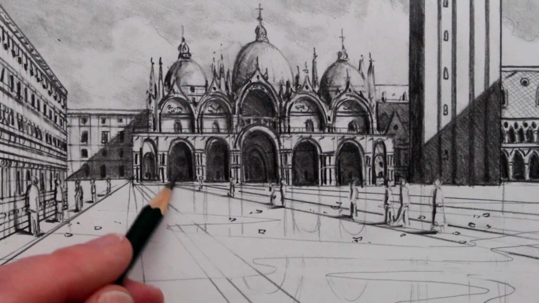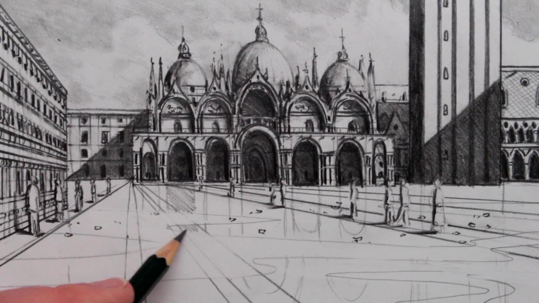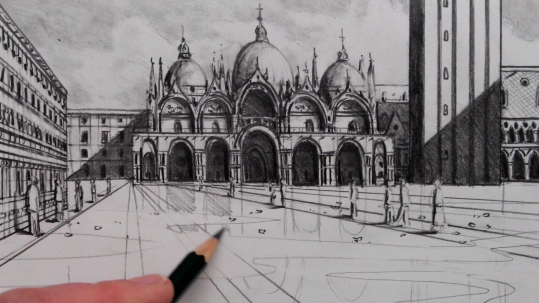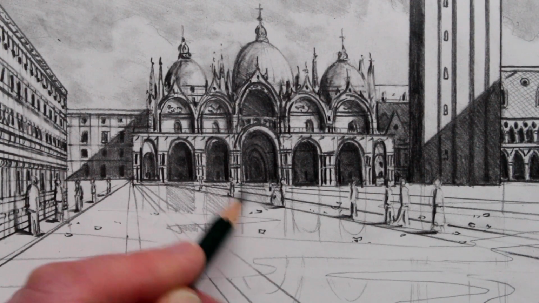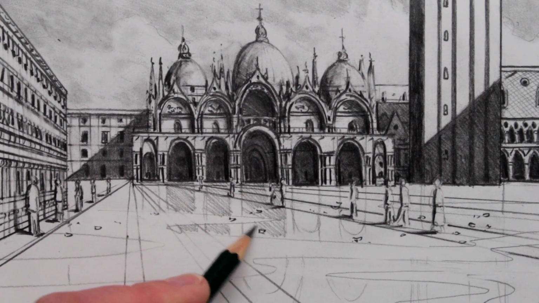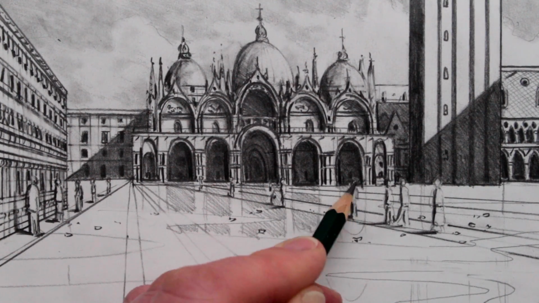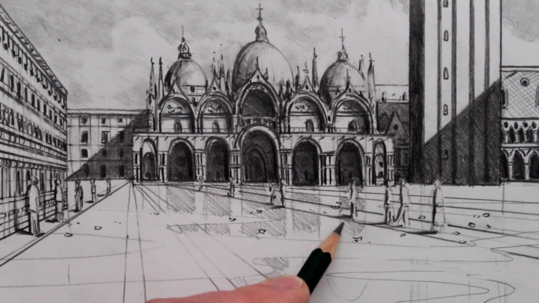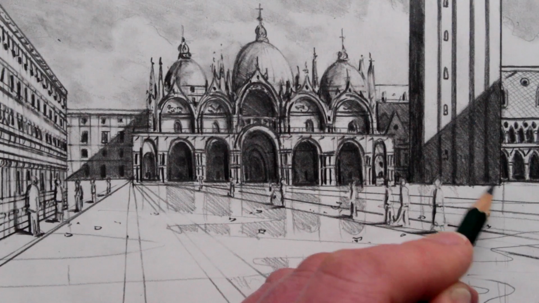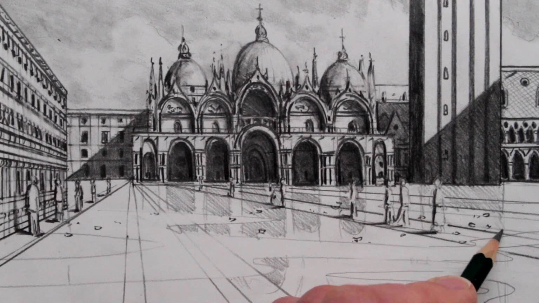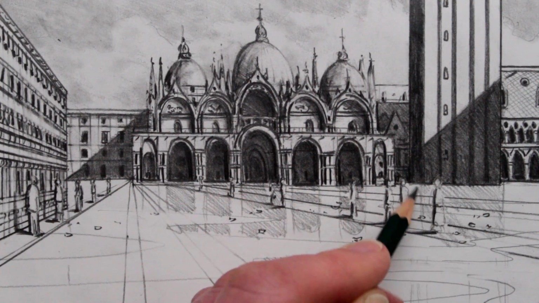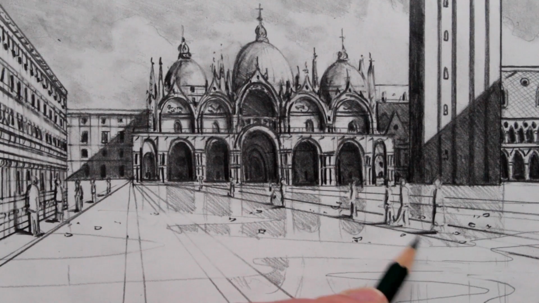The last step in this one-point perspective drawing of St. Mark's Square is to add some soft tone into the reflections. For this, just use the side of the pencil. For this drawing I'm using a 4B pencil. And then we can also use the side of an eraser to smudge the pencil marks.